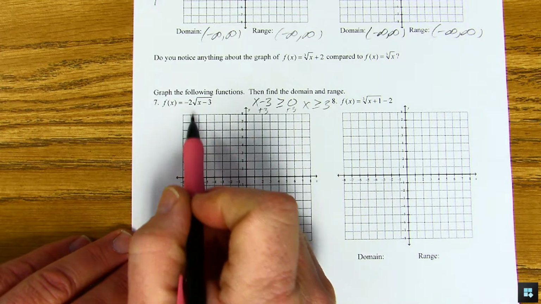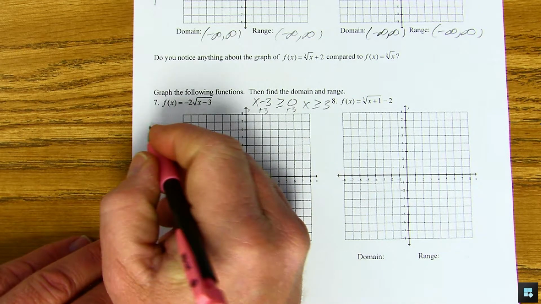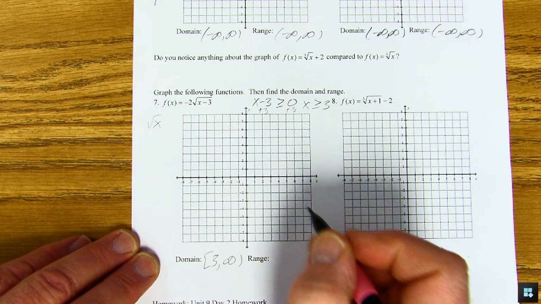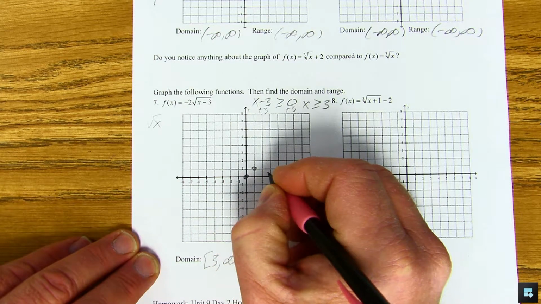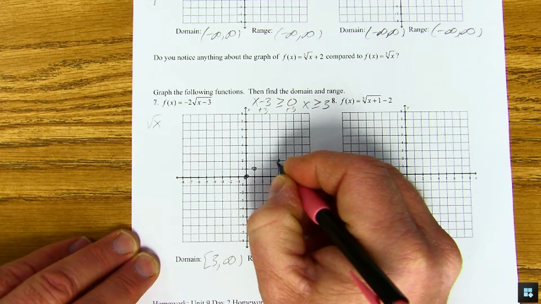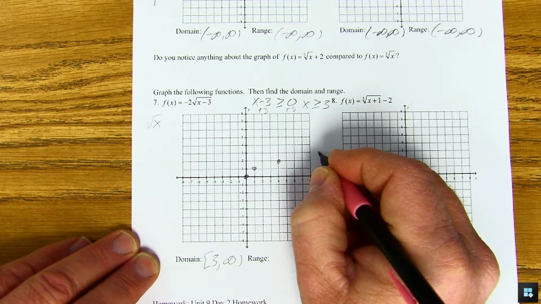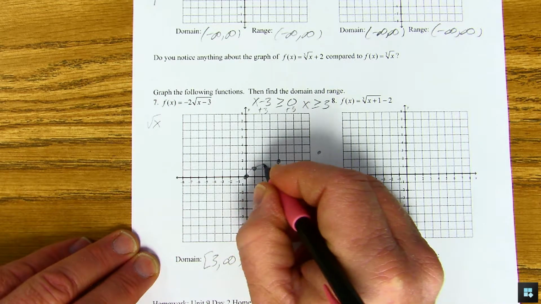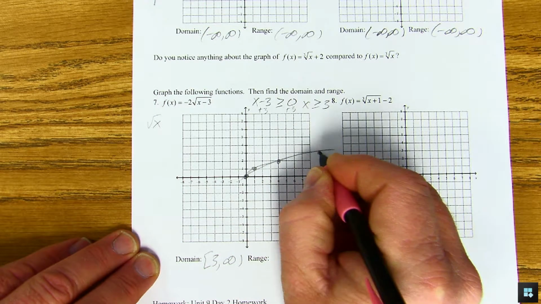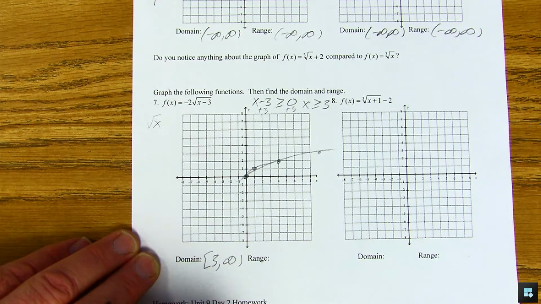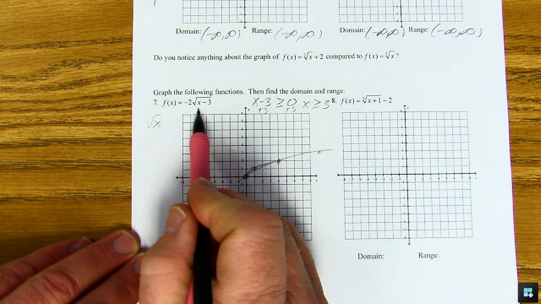Now let's take a look. If it was just the square root of x, we would have the points at 0, 0, 1, 1, 4, 2, 9, 3. Those would have been my points, right? That would have been my graph right there if it had been just the square root of x. But look what we got.